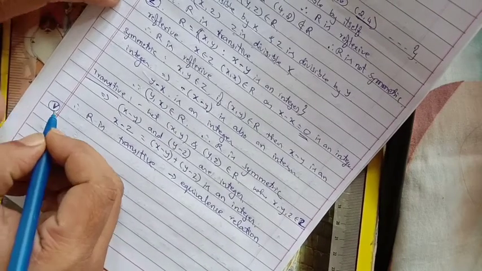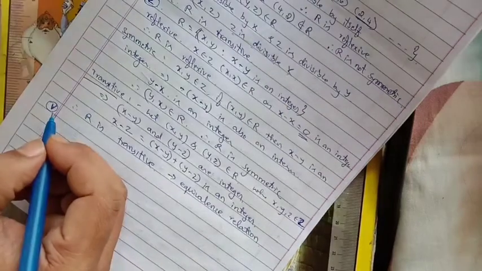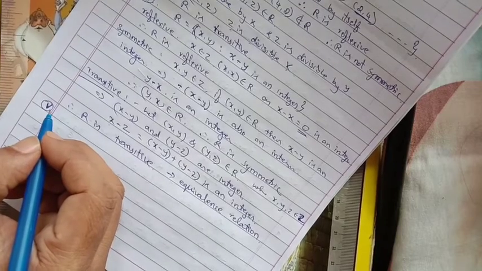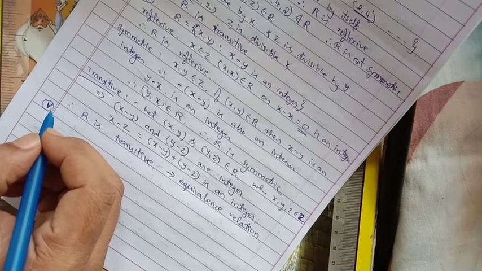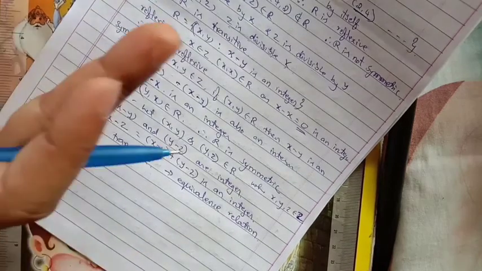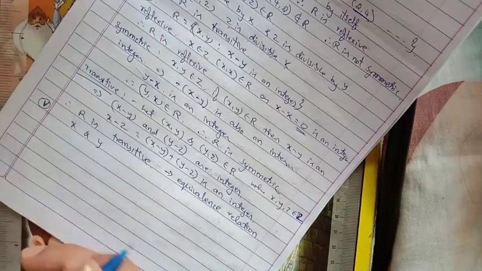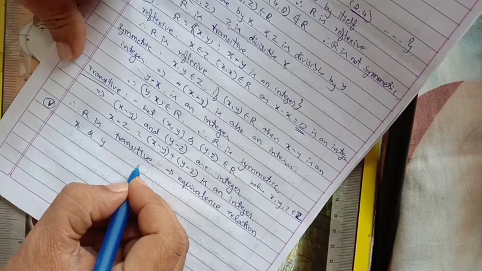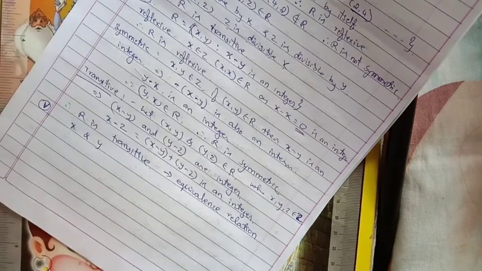Now the fifth one. There are five questions, A, B, C, D, that you can check maybe. I will do only the first one now. R is x comma y such that x and y work at the same place. Both x and y work at the same place, so x comma x is reflexive and y comma y is also reflexive.